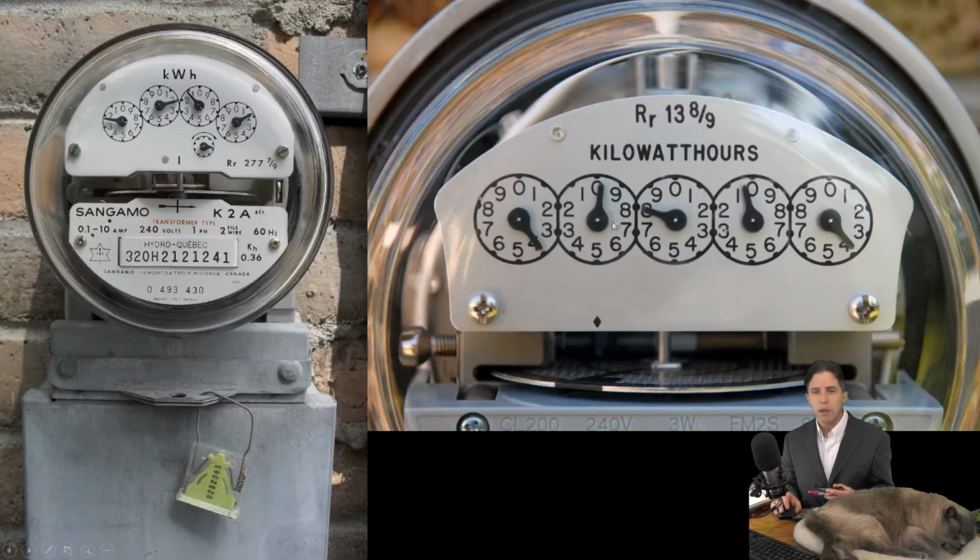So here's an old school one that's got the dials on it, right? And the guys come over, and this disc spins right here, and the more electricity you use, the faster it spins. And these dials tell somebody how many kilowatt hours you have used since the last time the meter reader person came out and took a reading. And then you're charged by your kilowatt hour. So notice that this meter actually spells out kilowatt hours, and this one just says kWh, right?